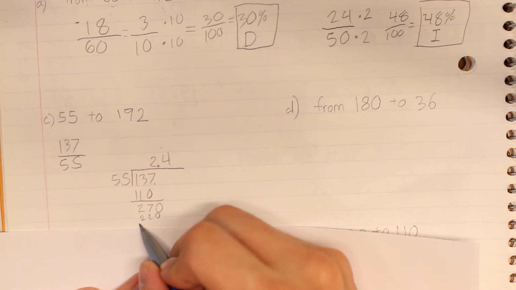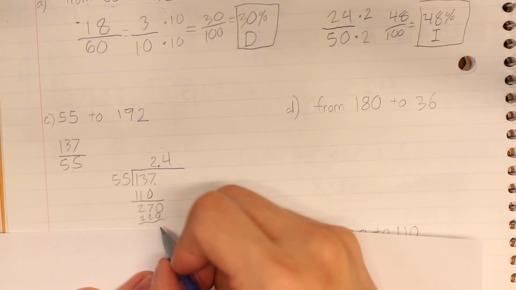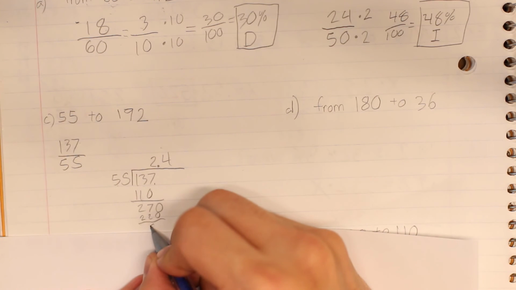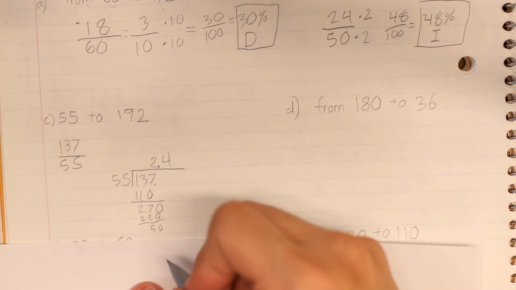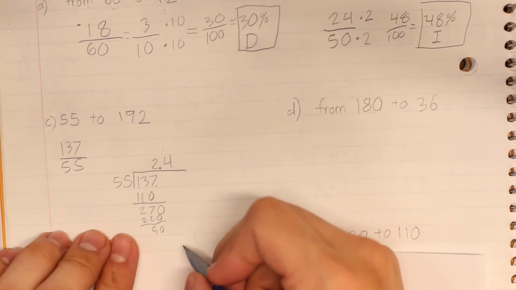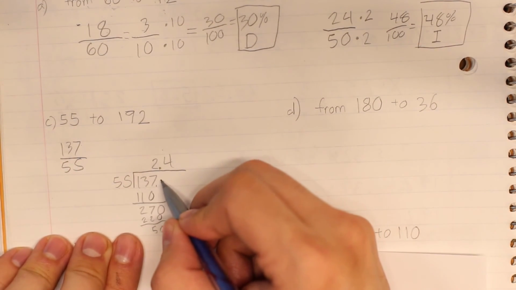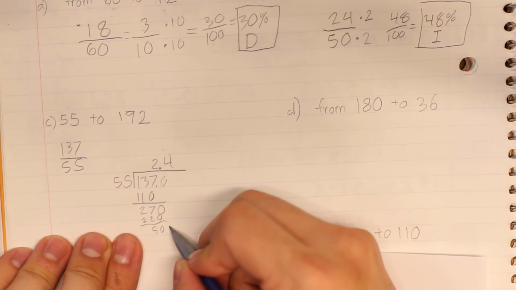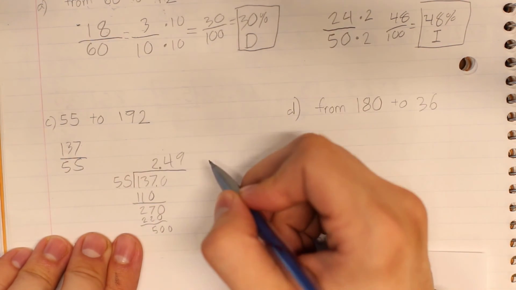And so if we subtract that, we end up with 50. Right? And then we just keep working this out. What is next? We're bringing down a 0. It can go in there a total of 9 times.